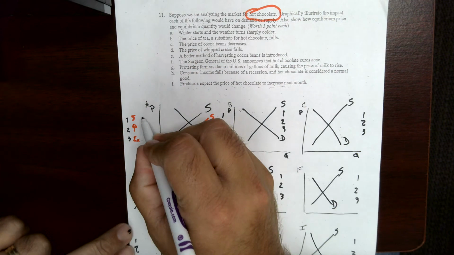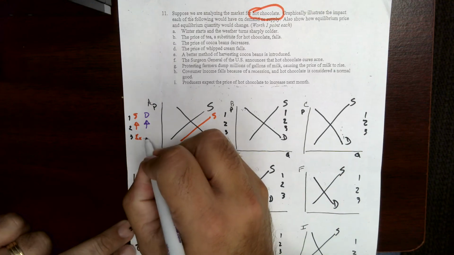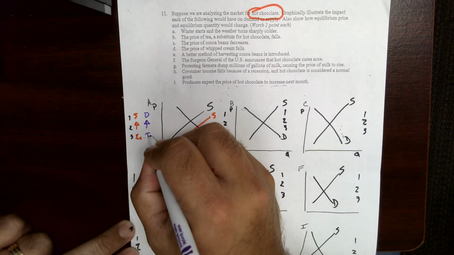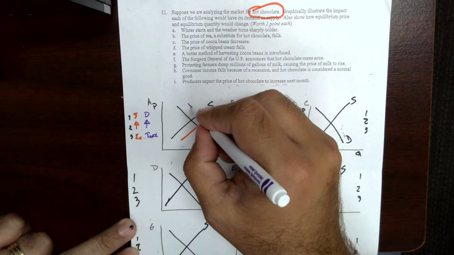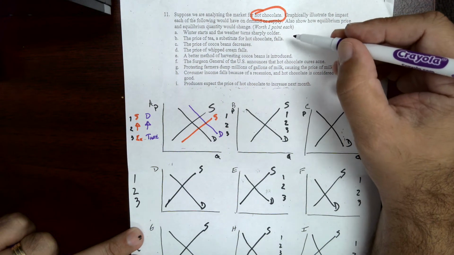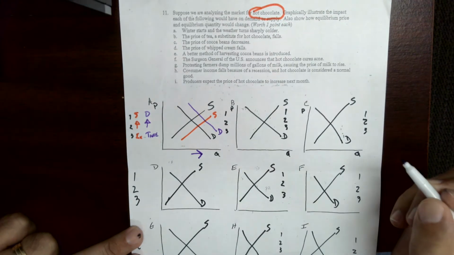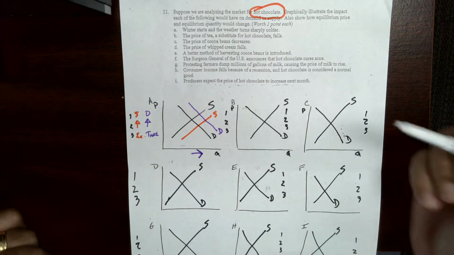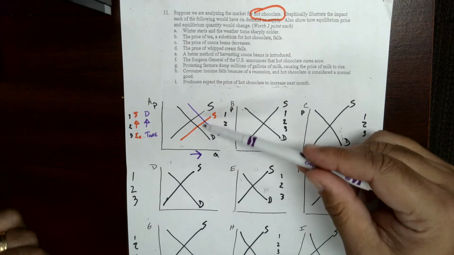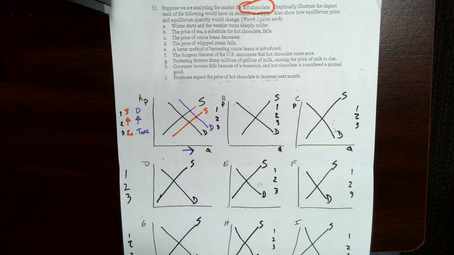However, if you feel that this is a demand issue, this also would increase demand, because when the weather gets colder outside, I'm going to want hot chocolate for taste purposes. So my demand would go this way. Here's what I know is always going to be true: because this is an either-or, the quantity supplied and demanded is going to increase. So either one of these two answers would be acceptable for part A.